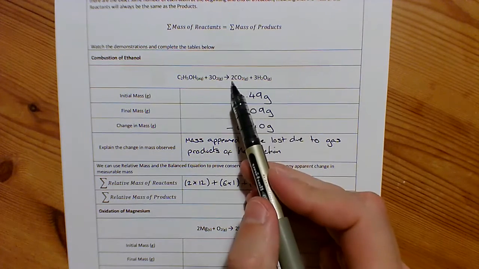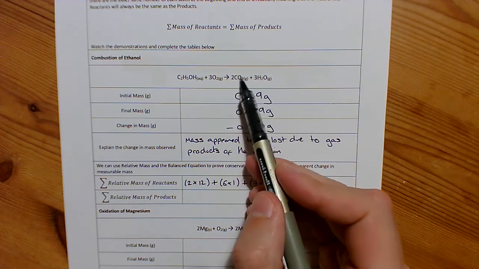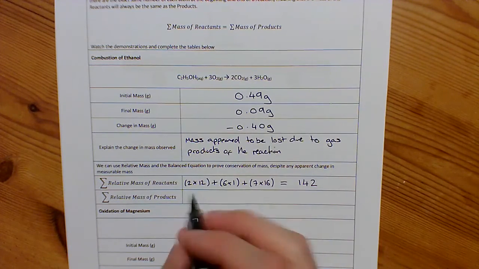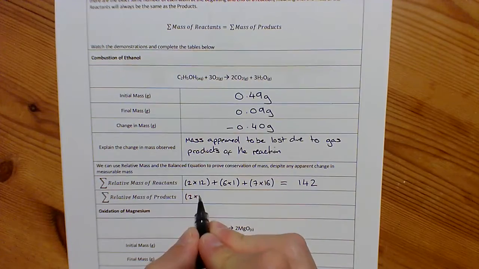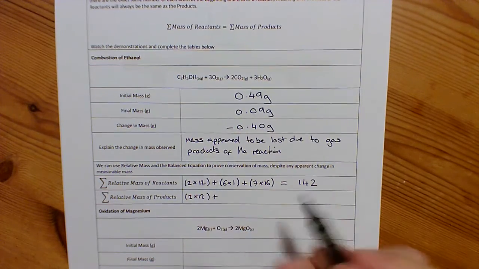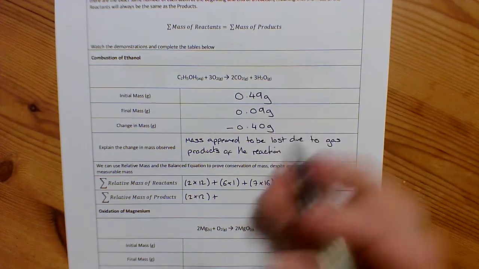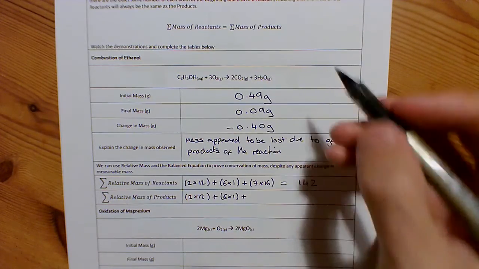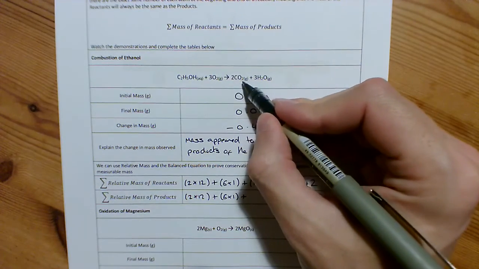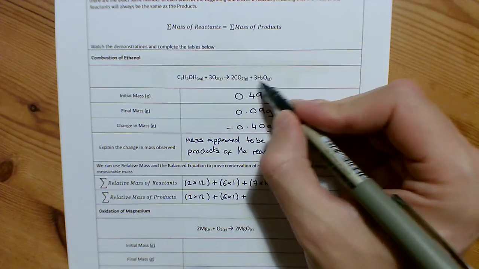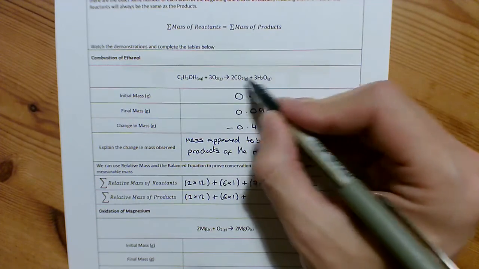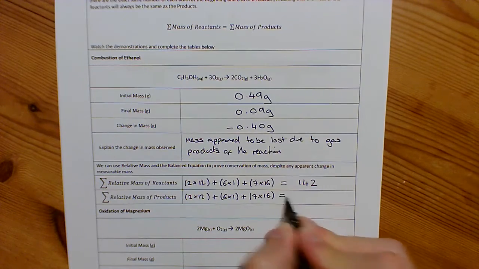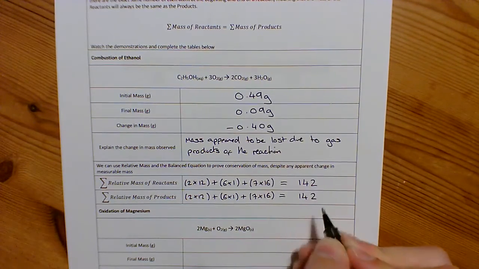Now in our products I've got 1 carbon in the carbon dioxide, but I've got 2 molecules of carbon dioxide, so I've got 2 carbons in total, so 2 times 12. My hydrogens, I've got 3 lots of 2, so I've got 6 hydrogens, so that's going to be 6 times 1. And my oxygens, I've got 2 lots of 2 here, so that's 4, and I've got 3 lots of 1 there, so that's 3. 4 plus 3 is 7, which is also going to give us 142.